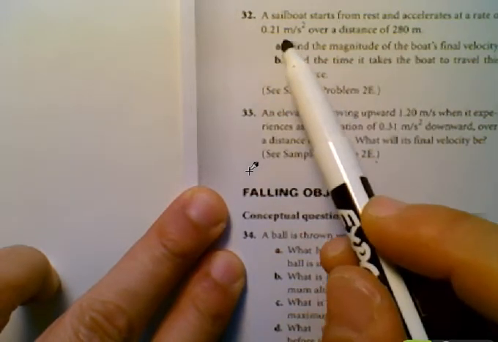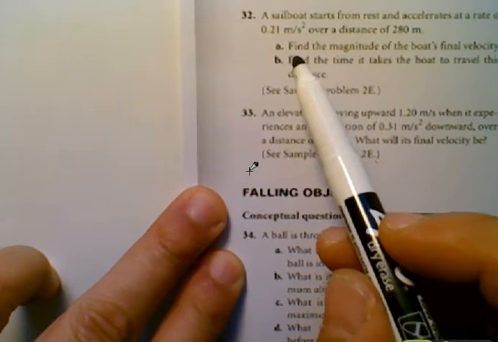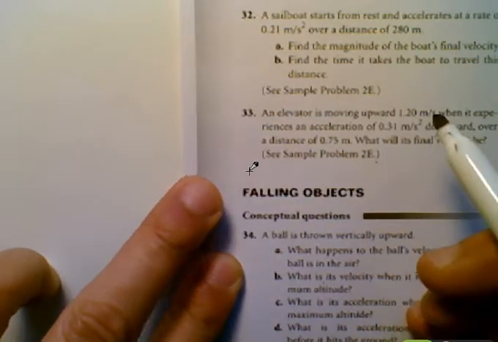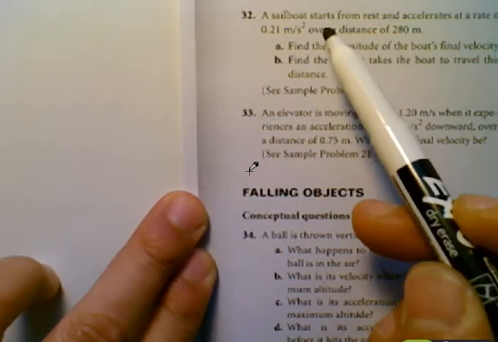Problem 32. A sailboat starts from rest and accelerates at a rate of 0.21 meters per second squared over a distance of 280 meters. Find the magnitude of the boat's final velocity. Find the time it takes the boat to travel this distance. We're going to write down some pieces of information given by the problem.